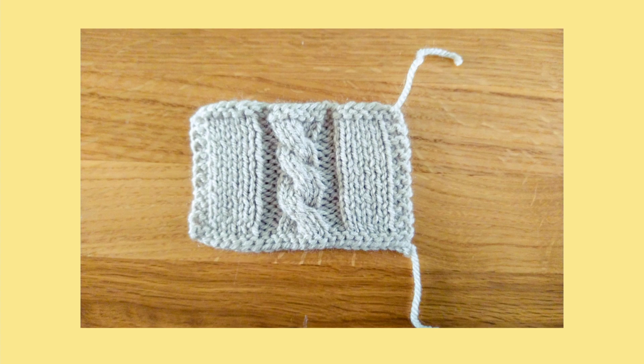Here's a basic cable swatch, and I don't blame you for thinking it looks complicated. Not only does it do this weird crossover thing here, it's also somehow 3D and curvy, and oh my god, what is happening? But that's all a trick.